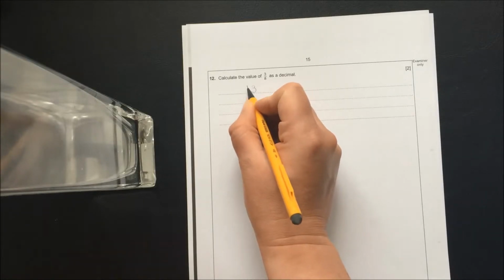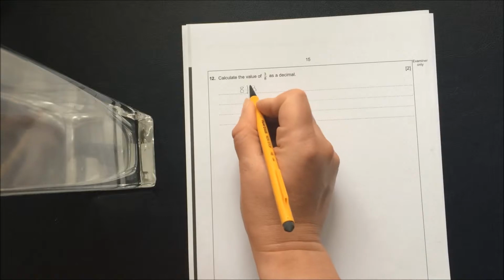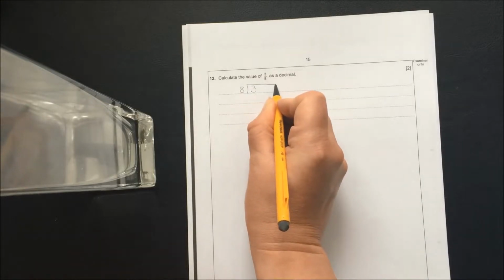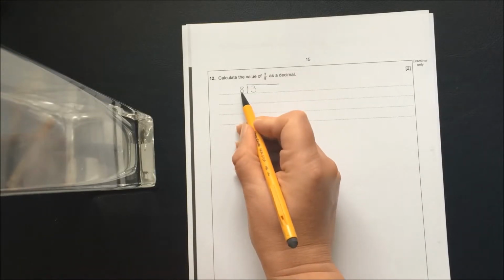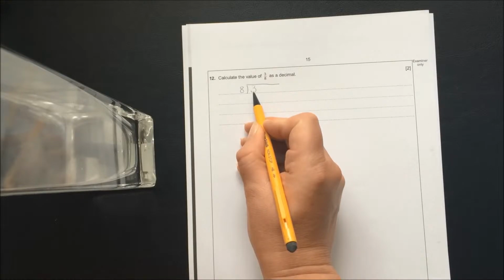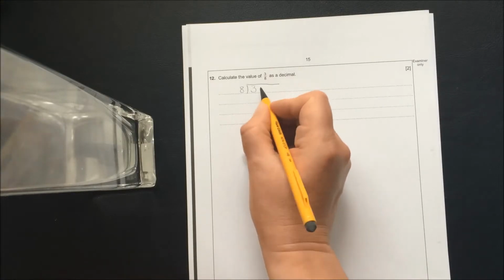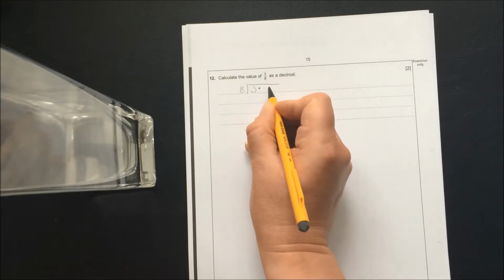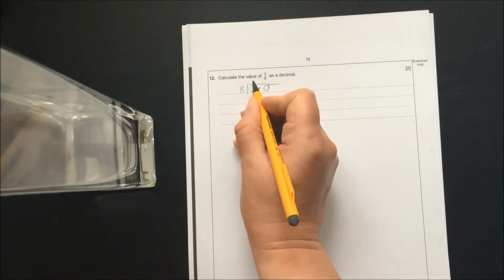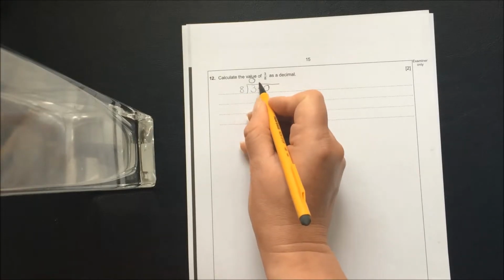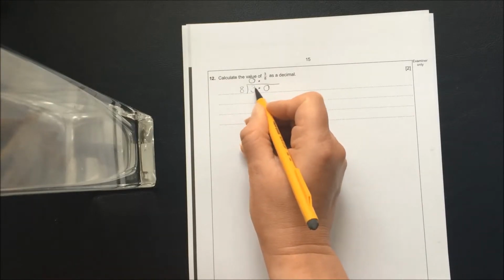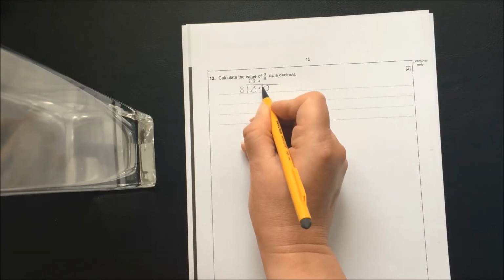So 3 divided by 8, and set it out like that. Now obviously 8 won't go into 3. Okay, it's larger than 3. It won't fit exactly in. So I'm going to put 0.0 here. And I'm going to say 8 doesn't go into 3 at all. There are no 8s in 3. And I'm going to line my decimal points up and I'm going to put that 3 here.